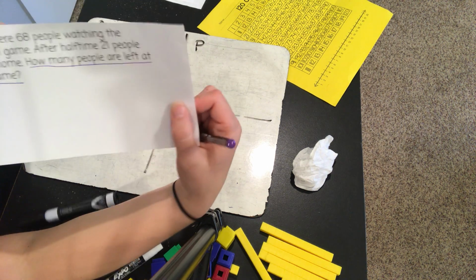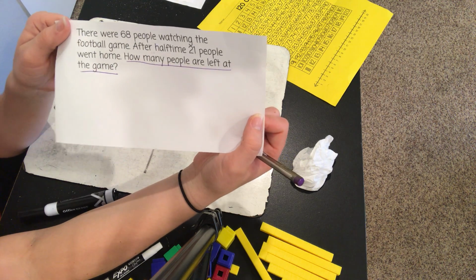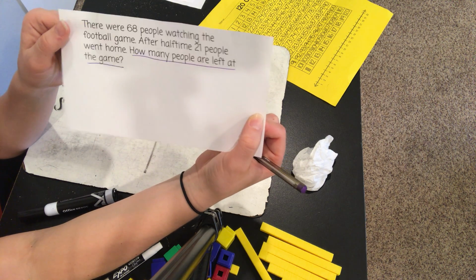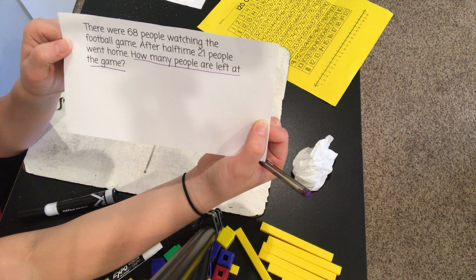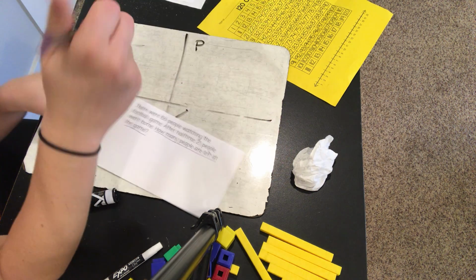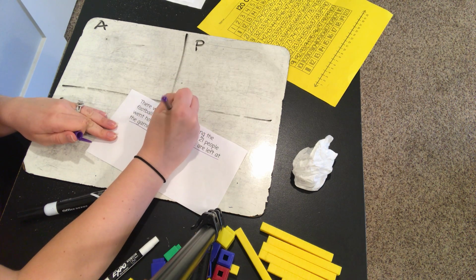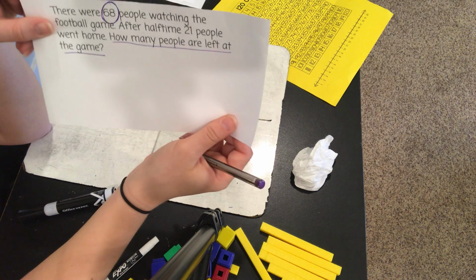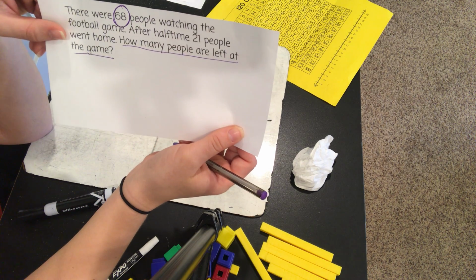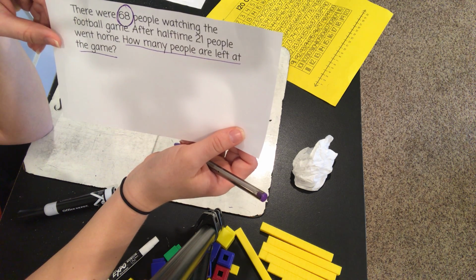Listen to the first sentence for important information. There were 68 people watching the football game. What's important in that sentence? 68's important. It's important to know that's how many there were at first. There were 68. Listen to the next sentence. After halftime, 21 people went home.